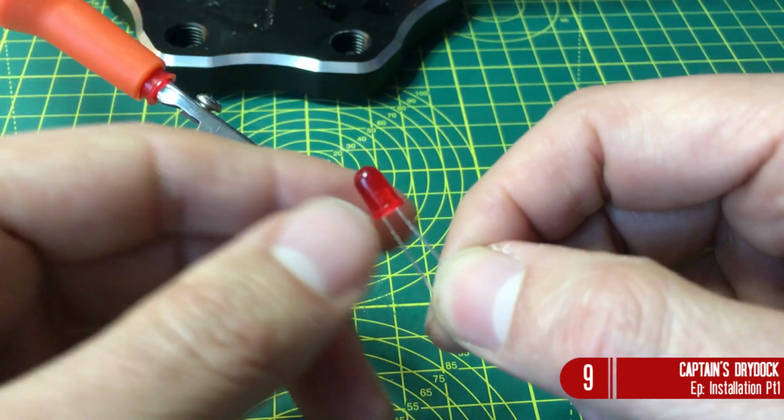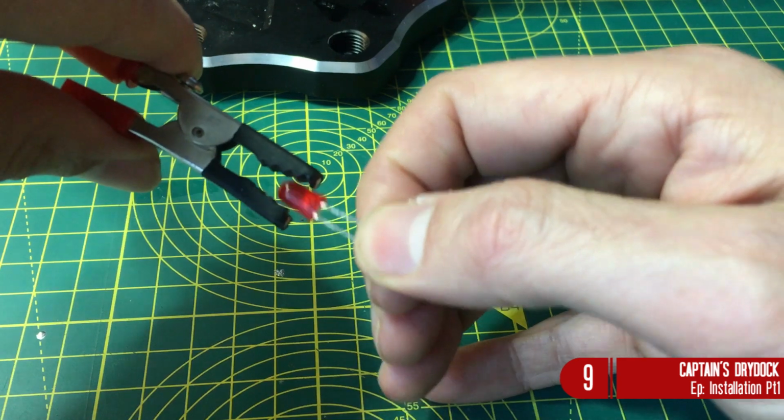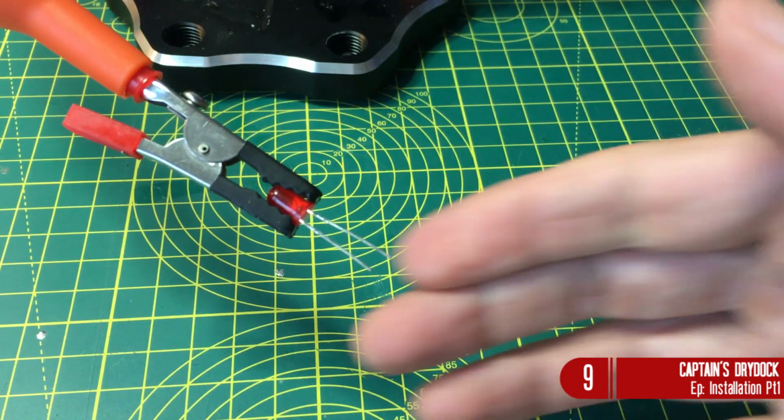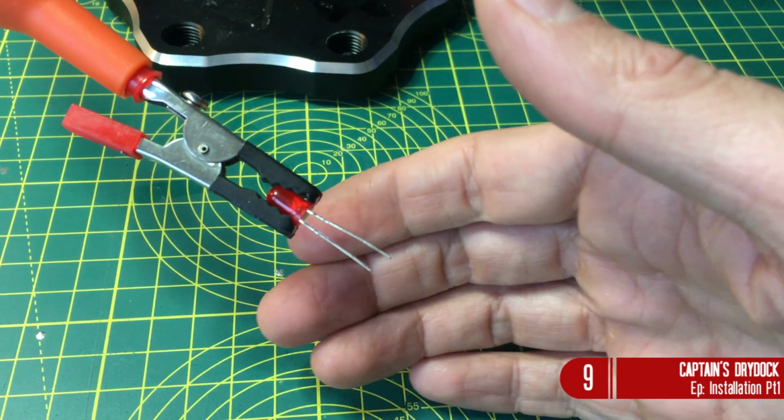Now we're going to be attaching the resistor to the LED, and that's one thing I'd say about soldering. If you can do model making, you're gluing stuff together, you're essentially doing the same thing, but you're using weld, or shall we say solder.